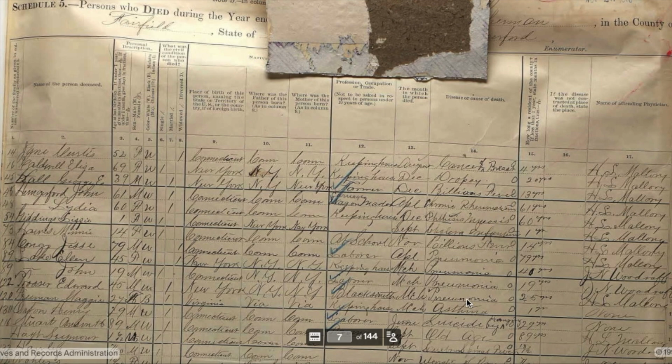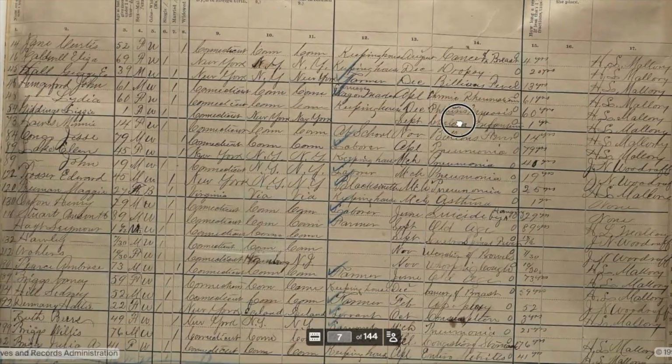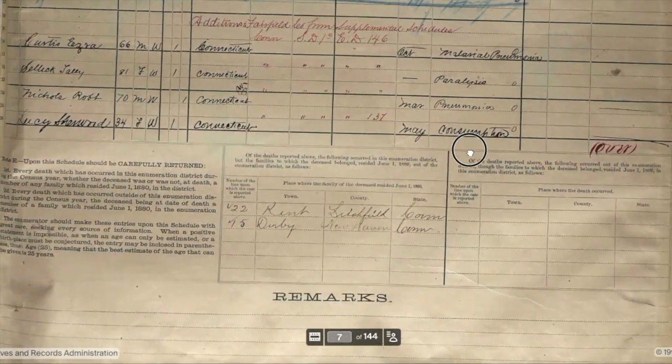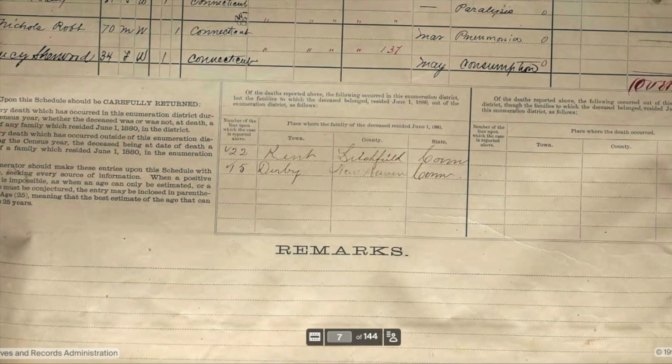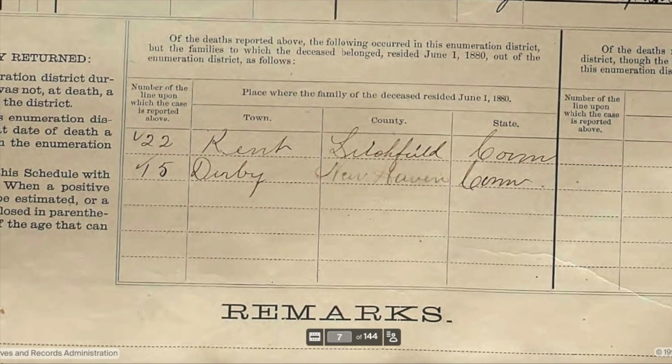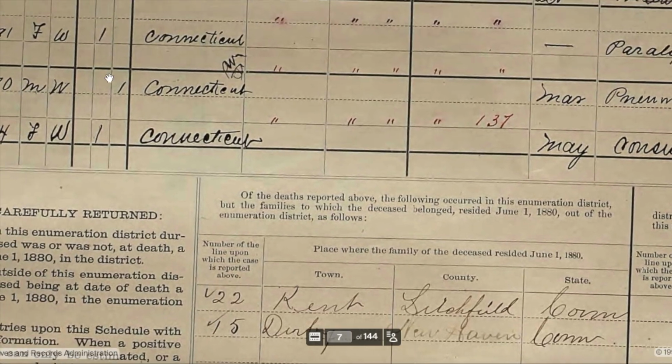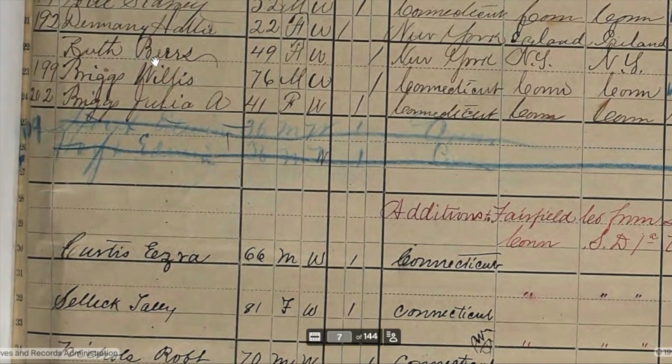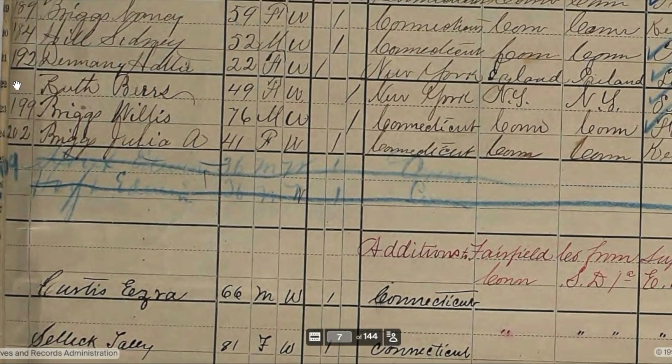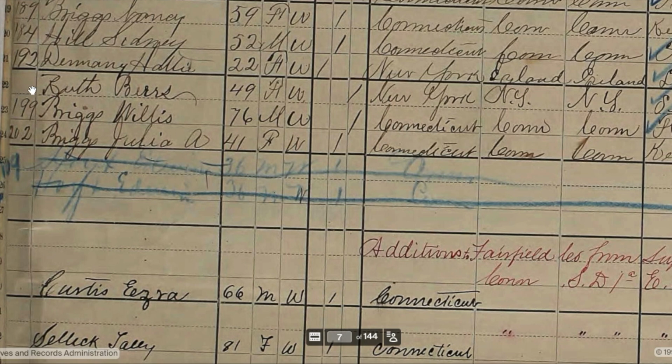And if you look down here further down the page, you'll see an area where the enumerator would elaborate on anyone who died in that district, but their family resided outside of the area. Here we see that the family of the deceased listed on line 22 was from Kent, Litchfield, Connecticut, which is roughly 12 miles away from this district of Sherman where she died, which is why you'll notice up here on the corresponding line 22, there isn't a number for the family, and that's because they're not listed in the population schedule for that enumeration district.